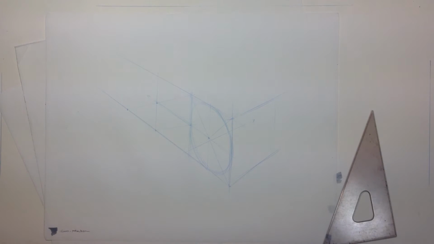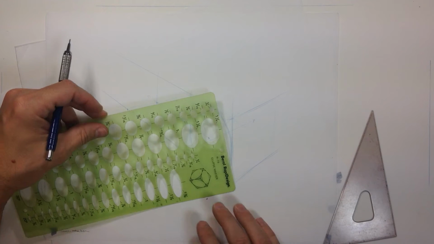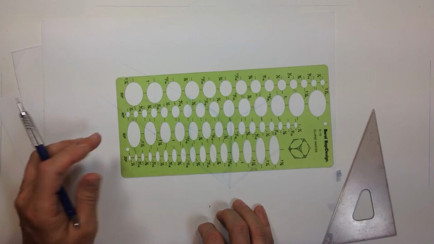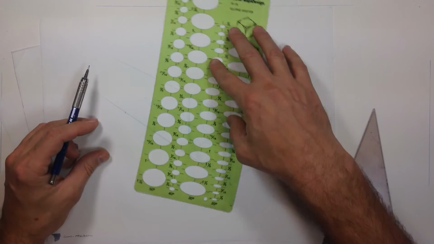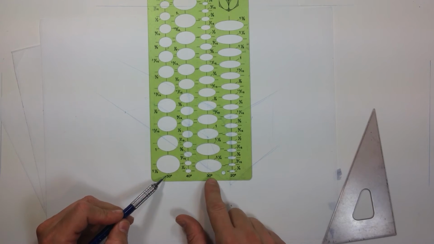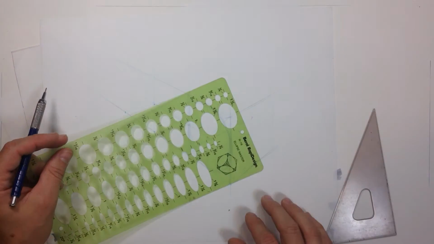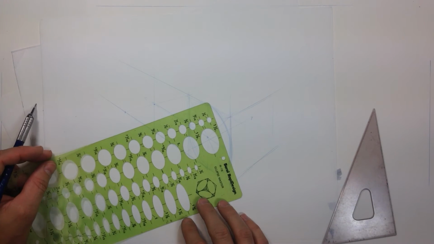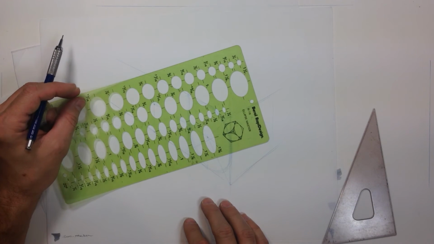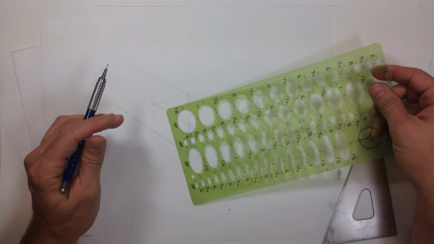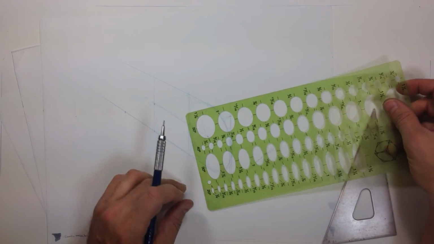At this point, I can certainly lean over on my ellipse guides and start to measure what kind of ellipses these look like. So here are my ellipse guides. You can see this is a 50, 40, 30, 20 degree ellipse. I don't have large ellipses at my fingertips right now, but I can start to eyeball. Does it look like a 20 degree ellipse, or does it look more like a 50 degree ellipse, right?